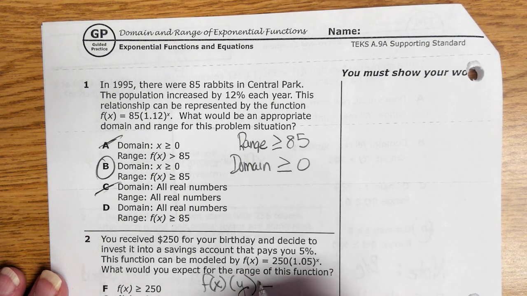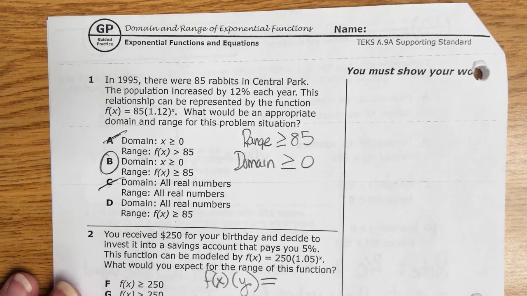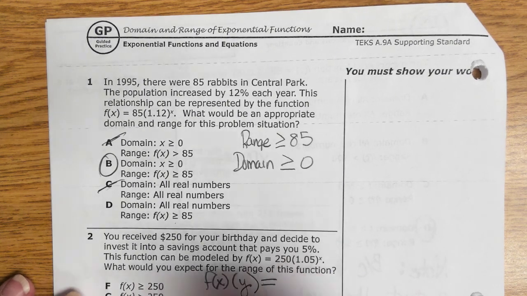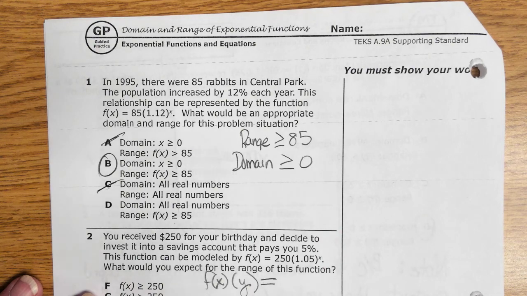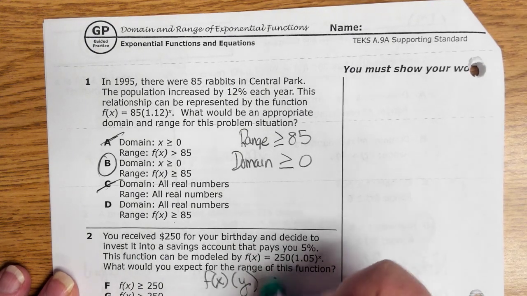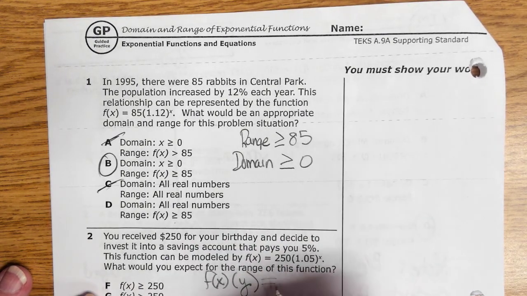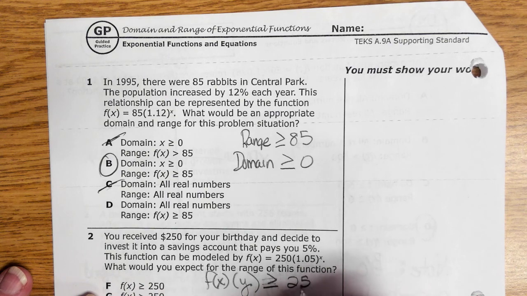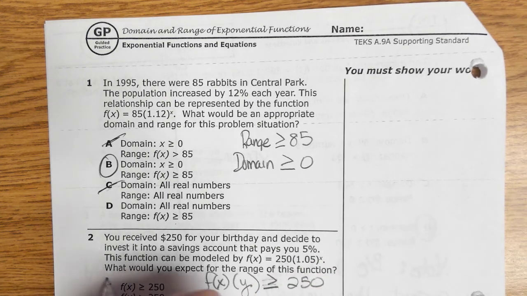Do we have a restriction? Yes, because it has to start where? Now, would it include 250? Yes. Okay, so it's going to have to be greater or smaller. Are we increasing? Greater. We are increasing. So greater than or equal to 250, and that answer is F.